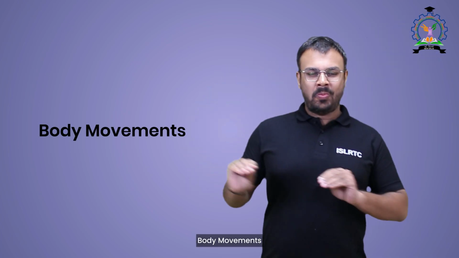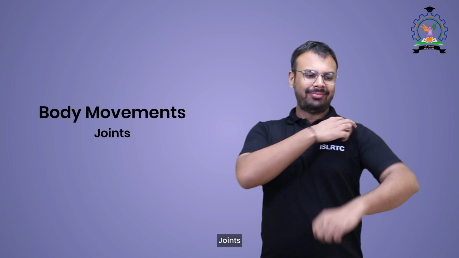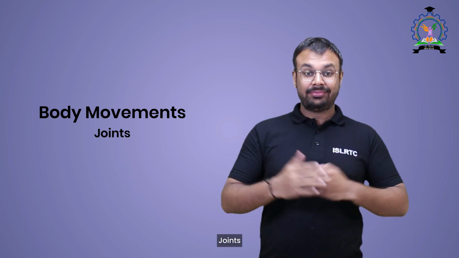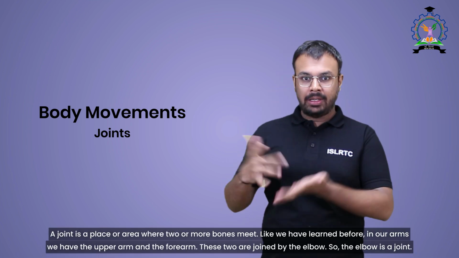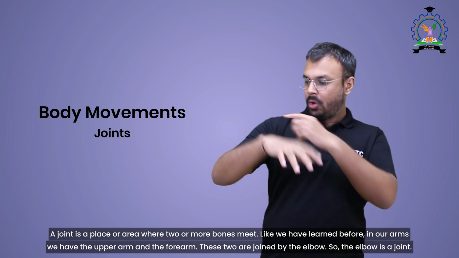Body movements. Joints. A joint is a place or area where two or more bones meet.